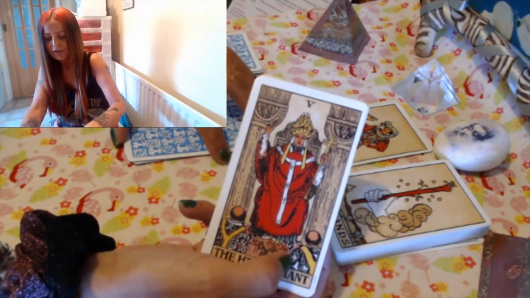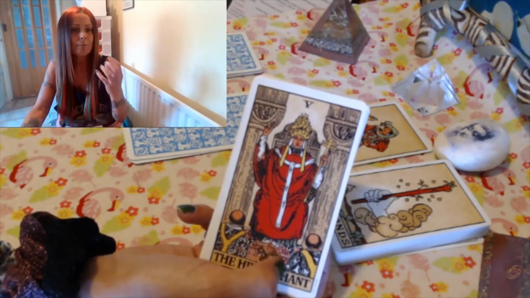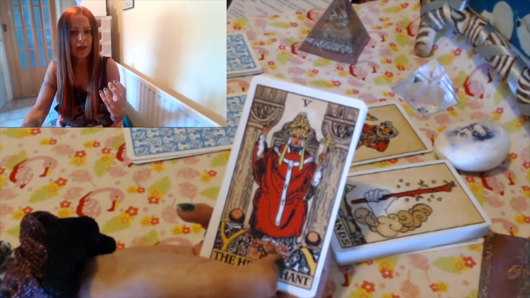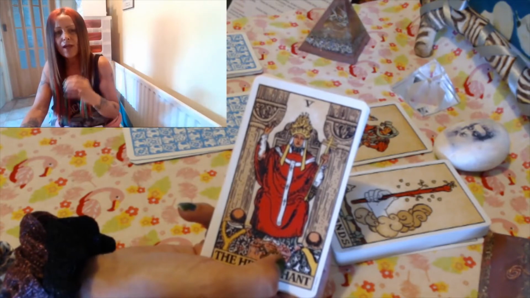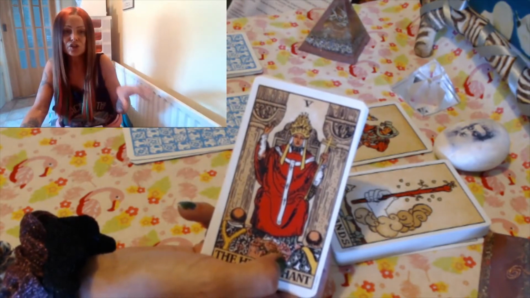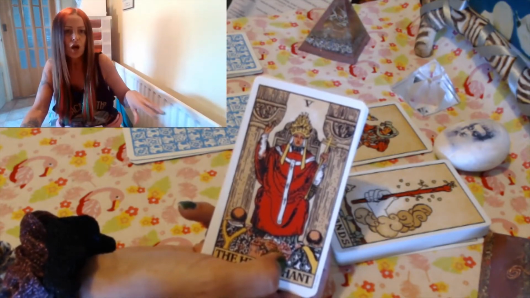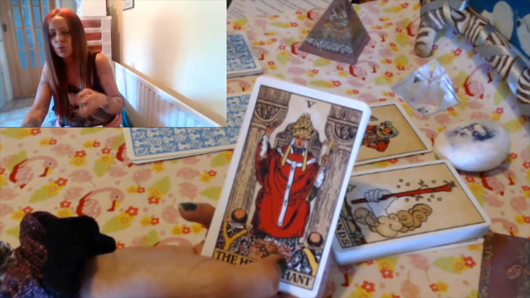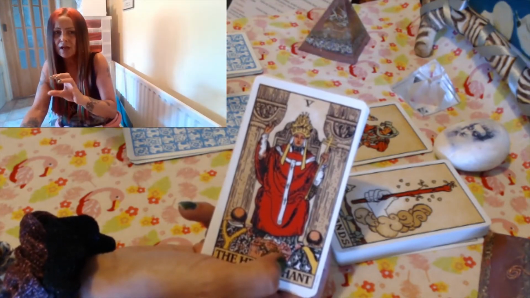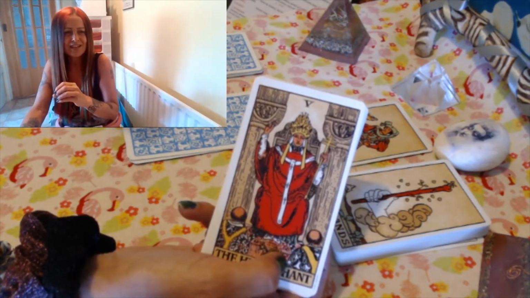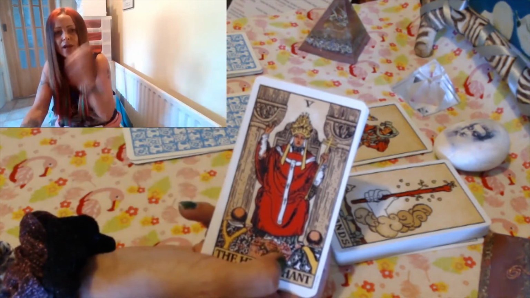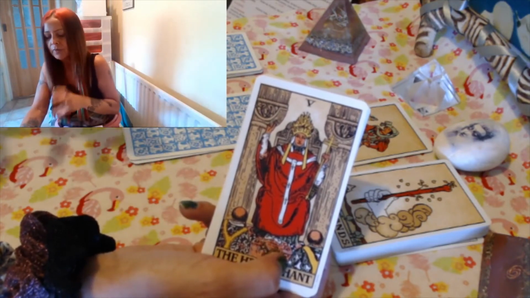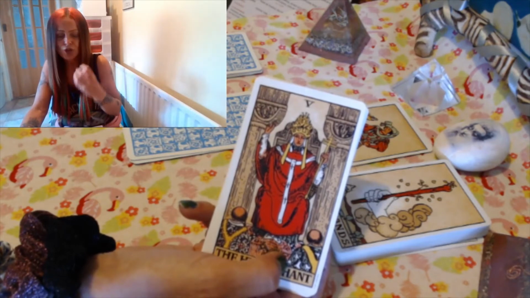The 5. Now remember, the 5s are about change, okay? For the Hierophant, we'll go into the meaning of the cards, the major arcanas, later, but I just want to give you a few representations of the meaning so that it can stick. So the 5s are about change.